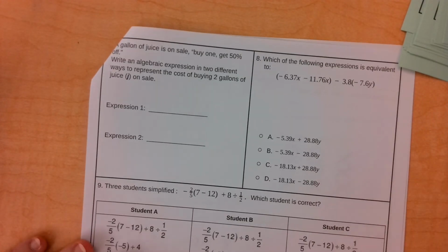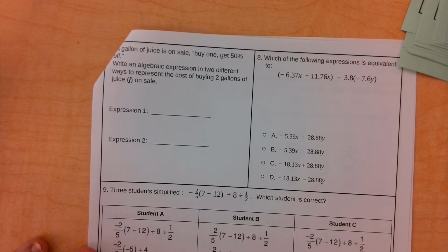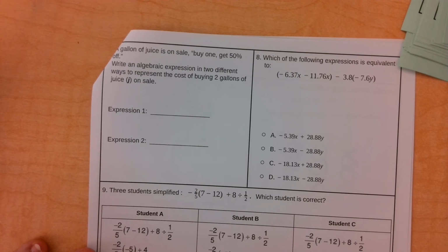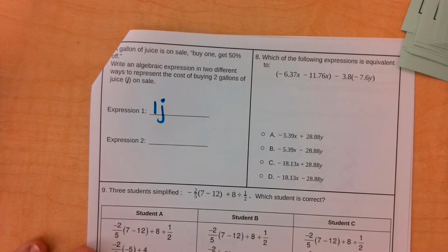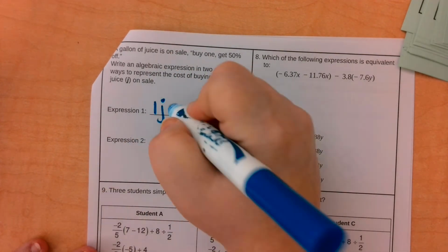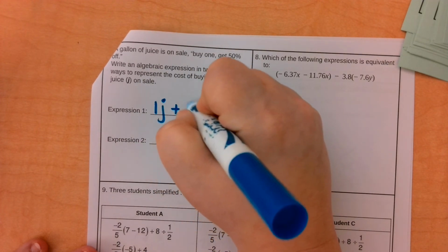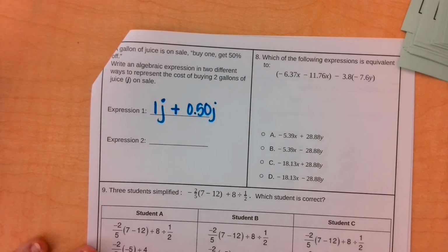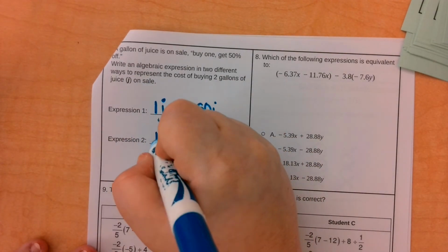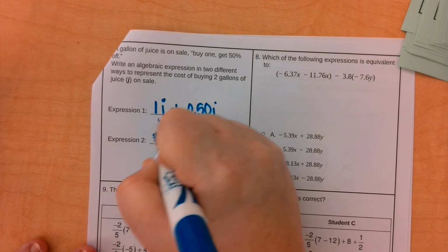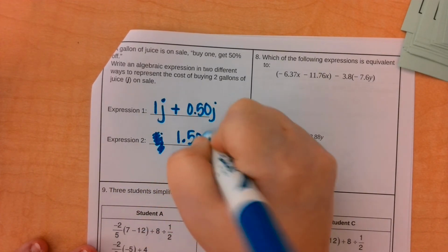All right, last page. A gallon of juice is on sale. Buy one, get one, 50% off. Write an expression in 2 different ways to represent the cost of buying 2 gallons of juice on sale. So my first one is whole price, so 1J. My second one is 50% off, so 0.50J. So I'm buying 2 gallons, that's why I add. And then I add them together and it's 1.50J.